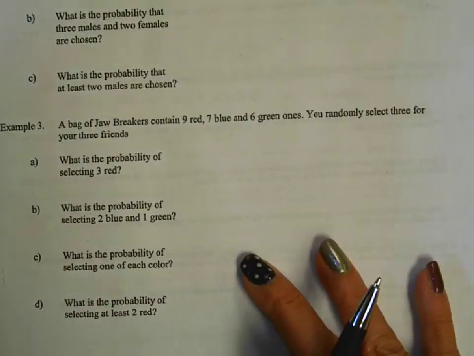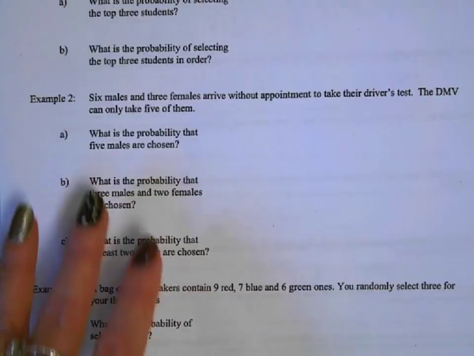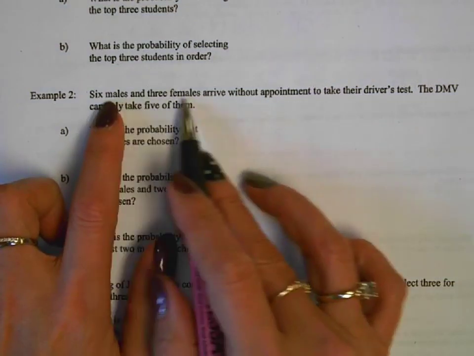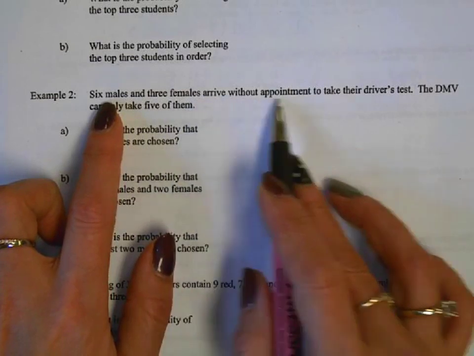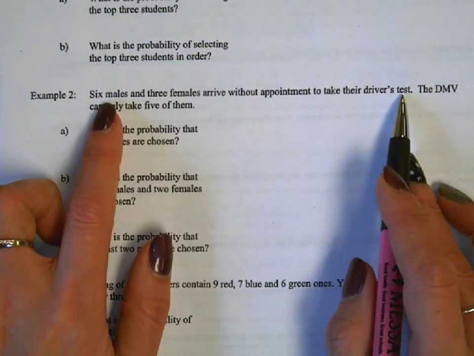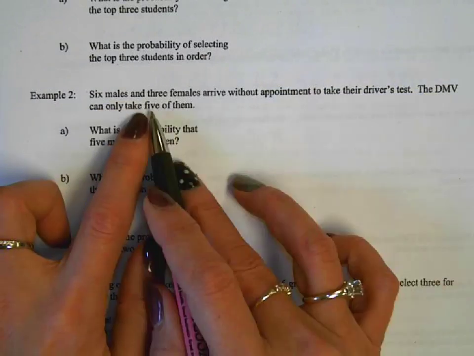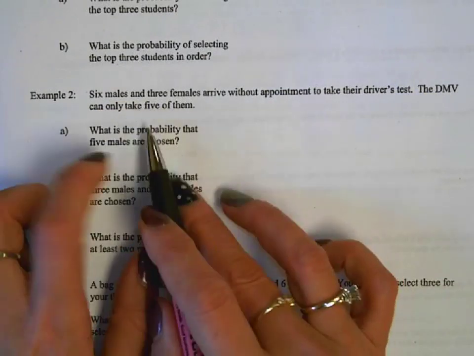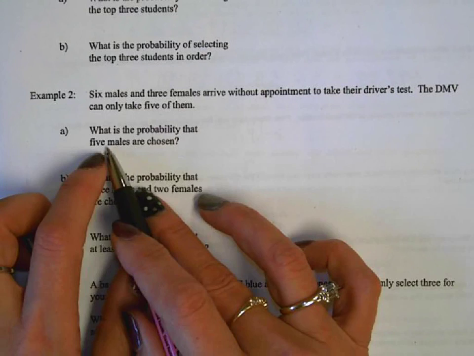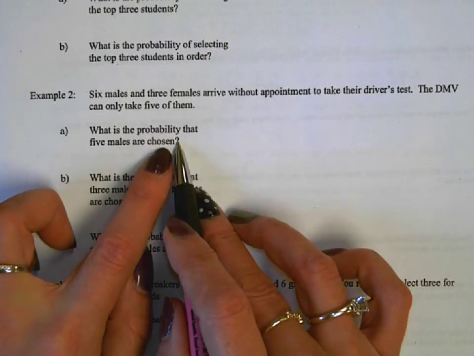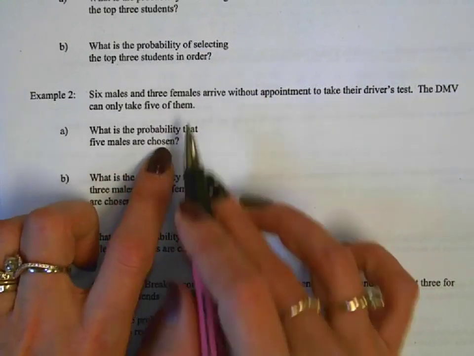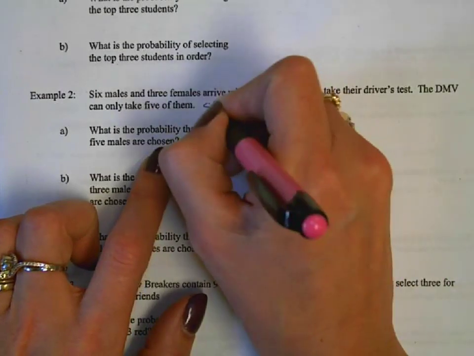Let's see what there's maybe one more. All right. 6 males and 3 females arrive without appointment to take their driver's test. The DMV can only take 5 of them. What is the probability that 5 males are chosen? Discrimination, I say.